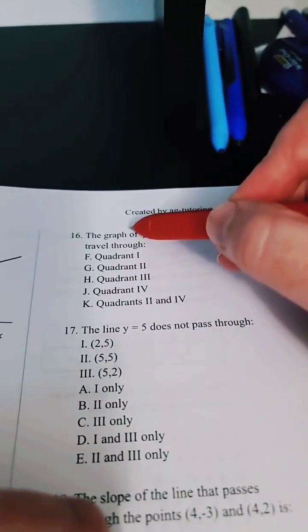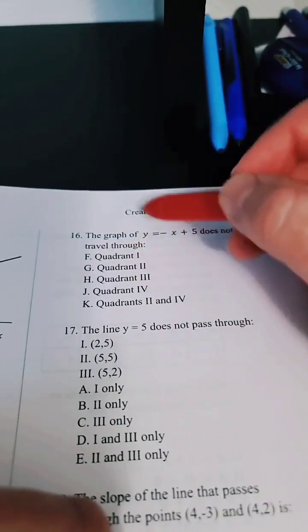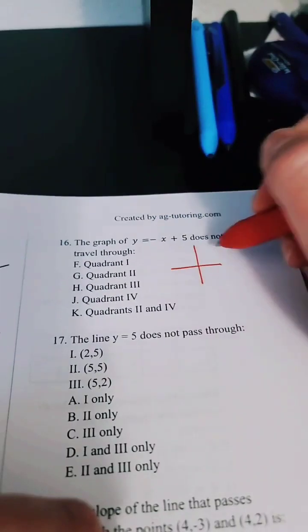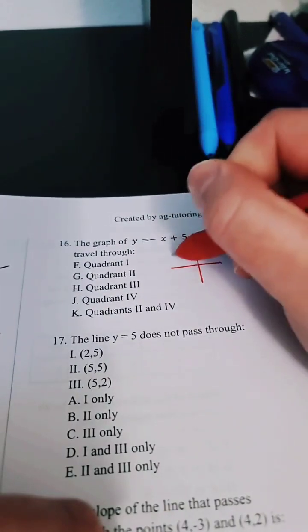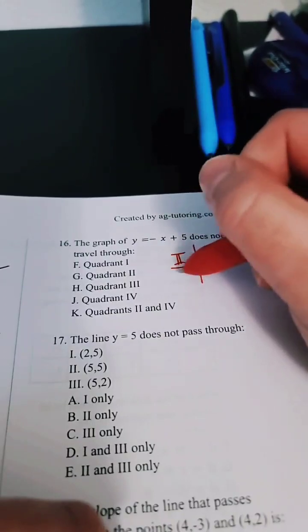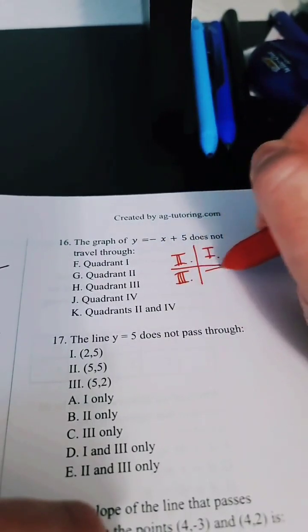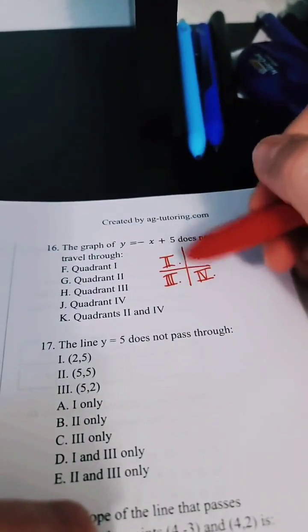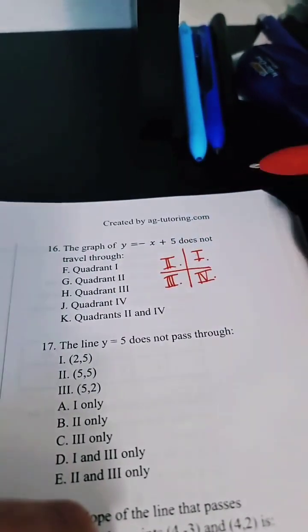So then let's see. Number 16 says the graph of this does not travel through. So these are talking about the quadrants. Now the quadrants, this is going to be quadrant 1. This is quadrant 2. It's kind of like it starts from 1 to 4 counterclockwise is how I remember it. So then here would be quadrant 1, quadrant 2, quadrant 3, quadrant 4.